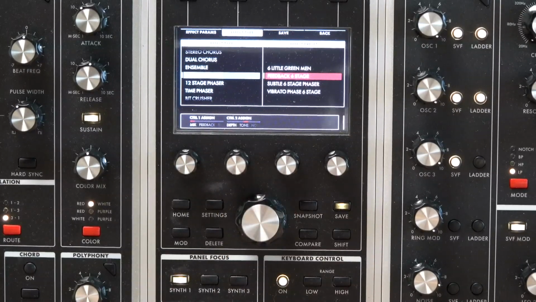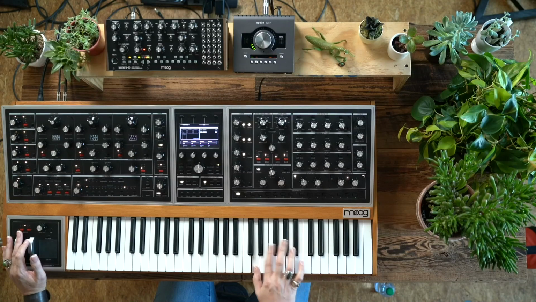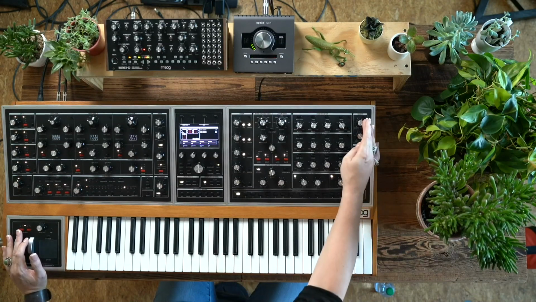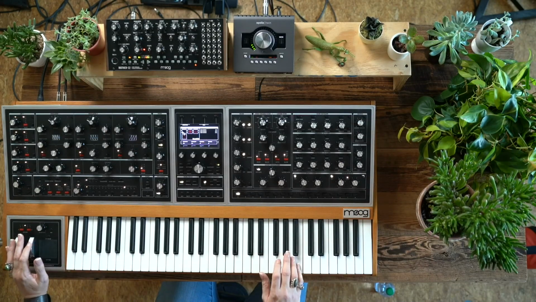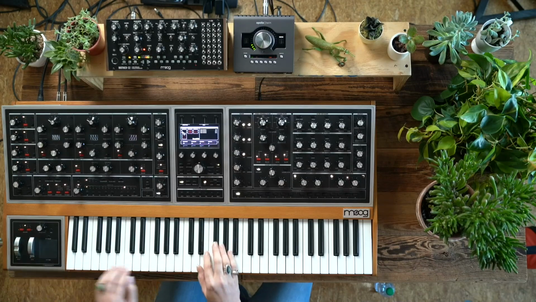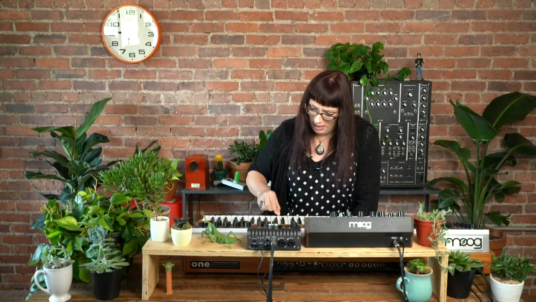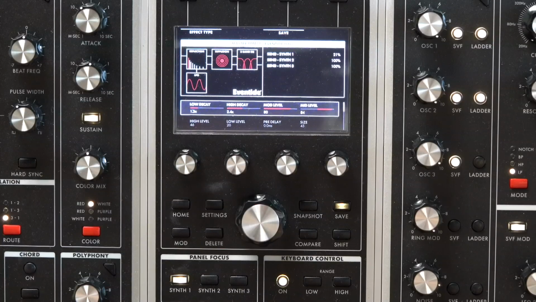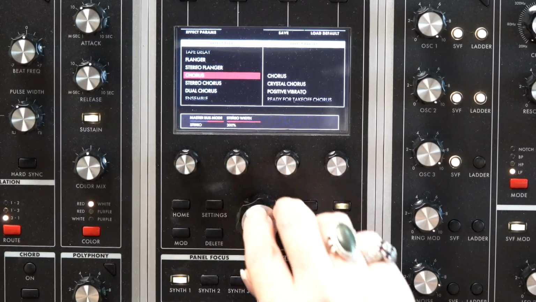This thing has a good one, I love it. Super lush.